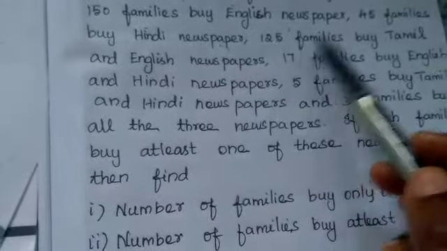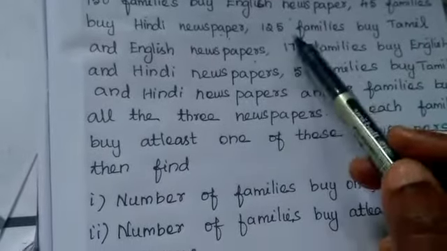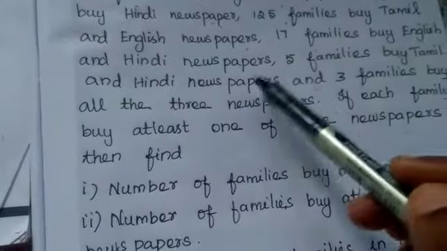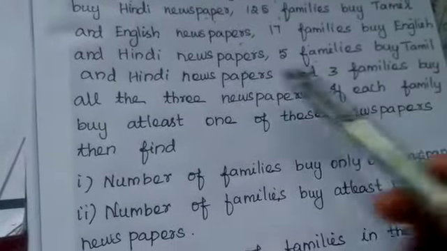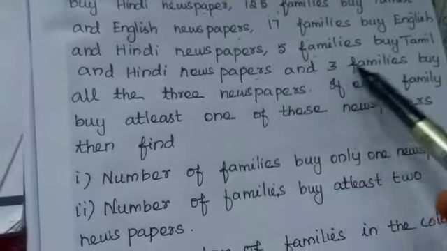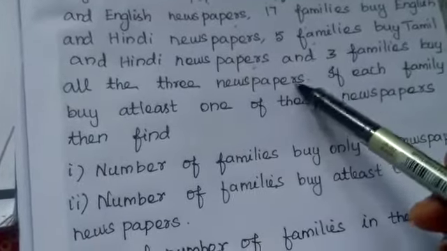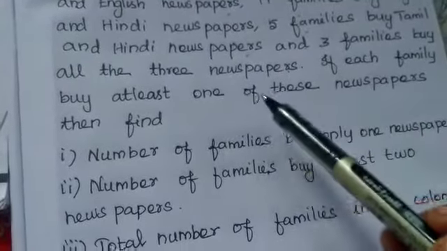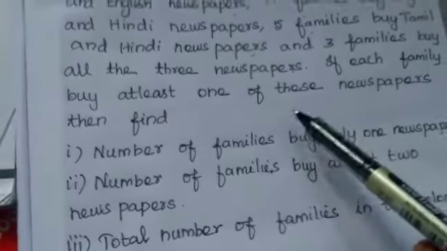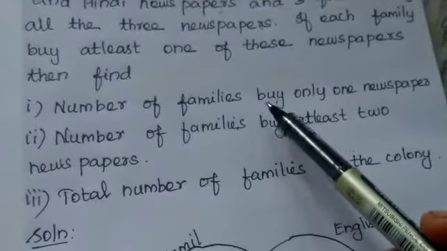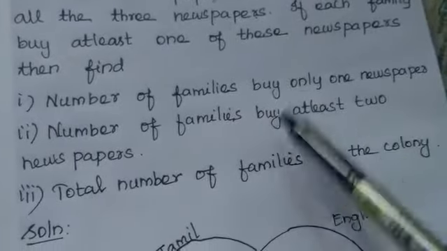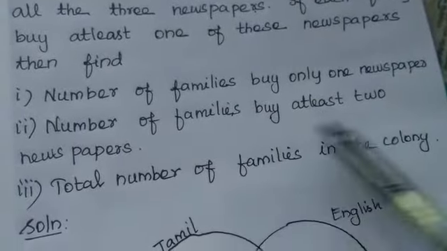Next, both Tamil and English newspaper 125, 17 families buy English and Hindi, 5 families buy Tamil and Hindi, and 3 families buy all the 3. If each family buys at least one of these newspapers, then find the number of families that buy only one newspaper, and the number of families that buy at least 2 newspapers.